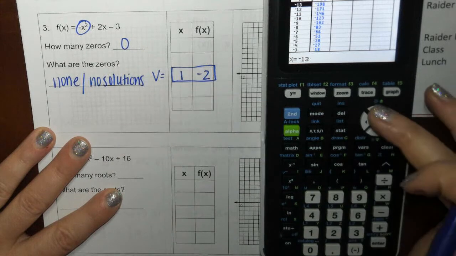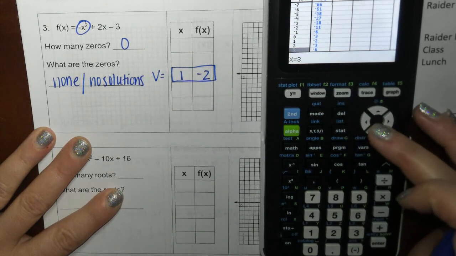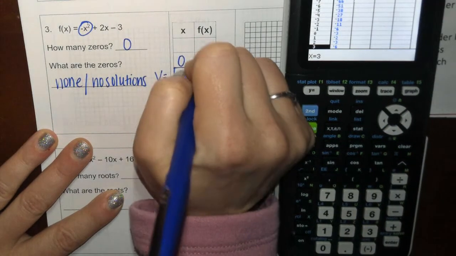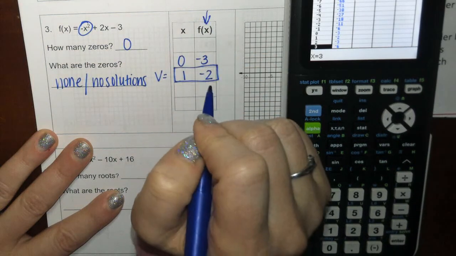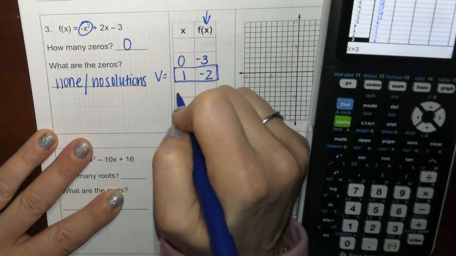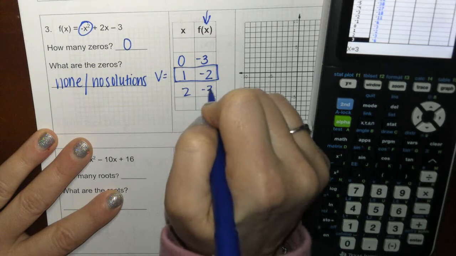But let's go ahead and put some other points on our table, maybe the ones on either side of that vertex. So 0, negative 3. Now that's a 0, but it's in the x-axis. Your 0 needs to be in the y values. And then we had 2, negative 3.